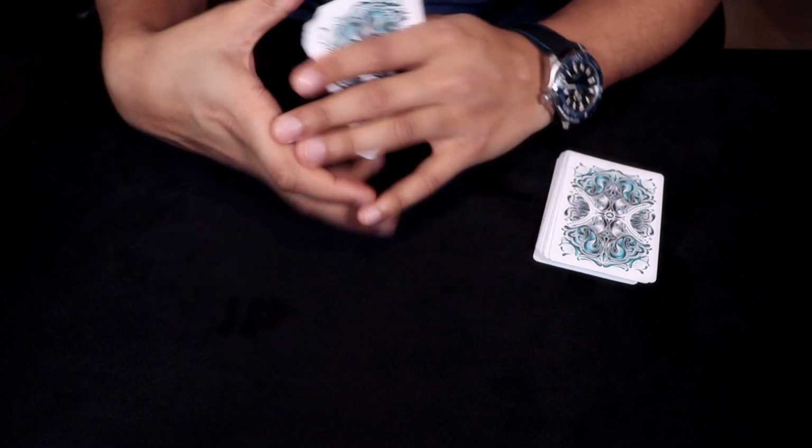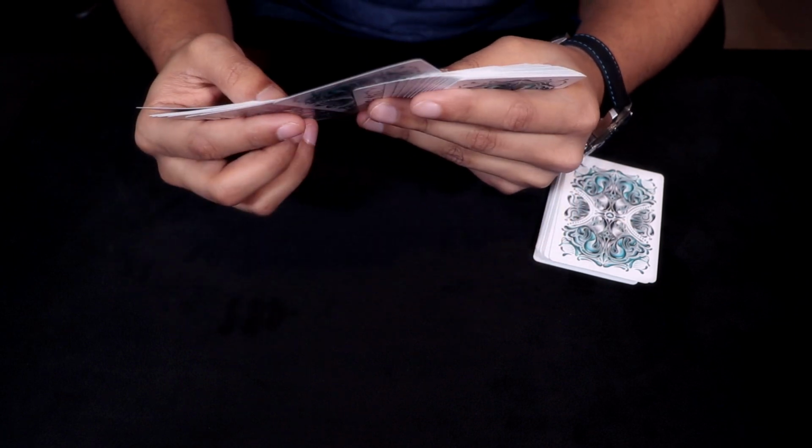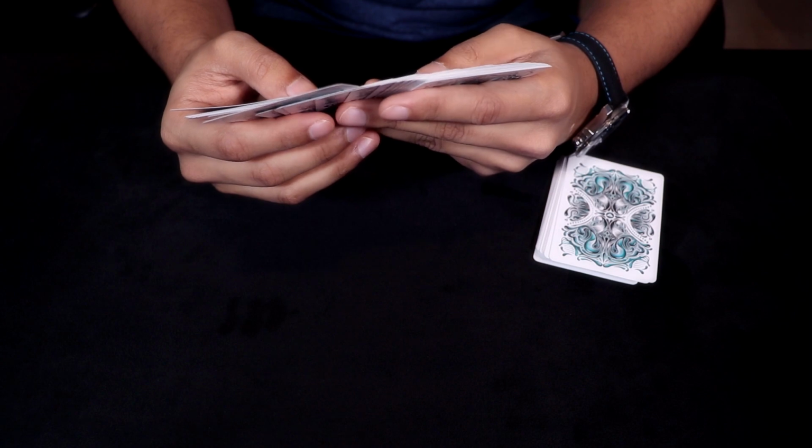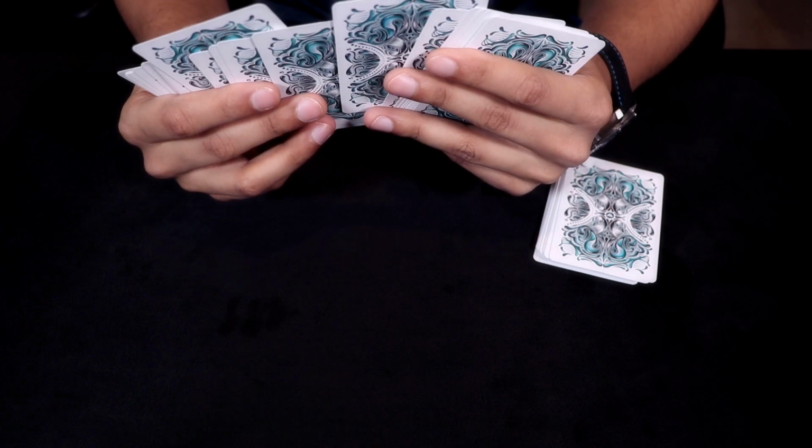And so the card that the spectator selected in this pile was... what? What happened?